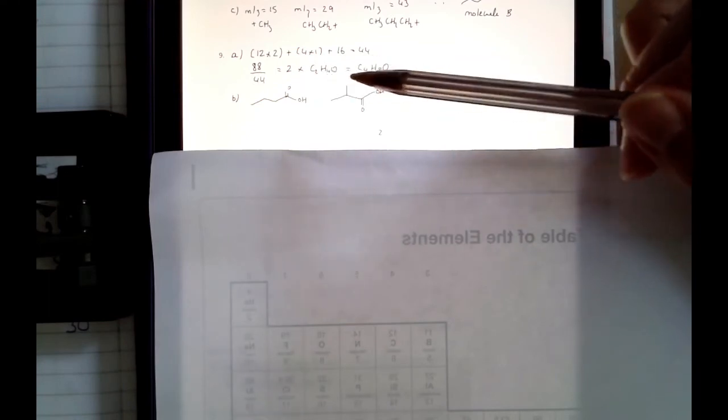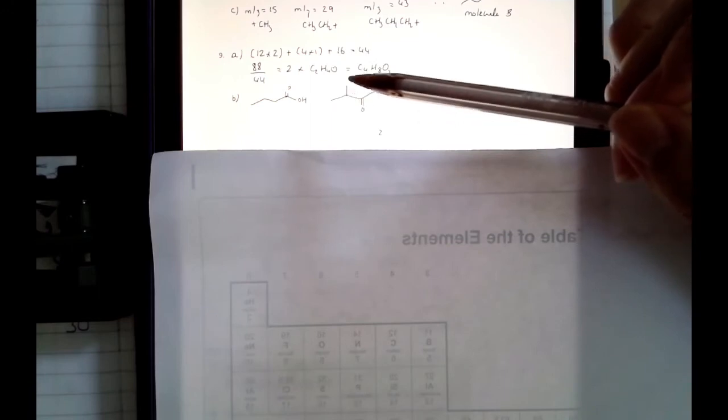So my molecular formula is different to my empirical formula in this case. I then use this to draw out possibilities. So I've got my acid here, and then I've got another acid here. So I've got 2-methyl propanoic acid compared to butanoic acid. And again, I analyze my fragments.